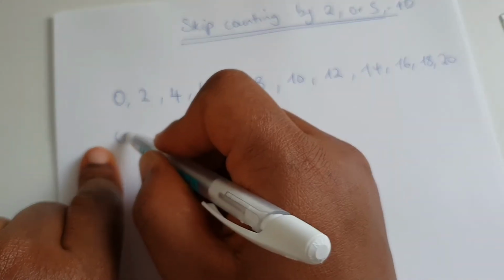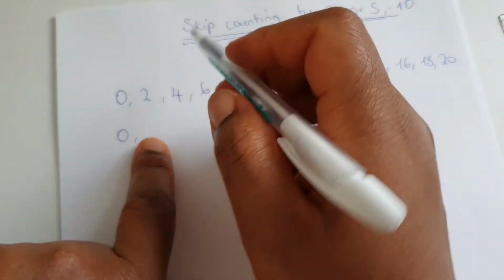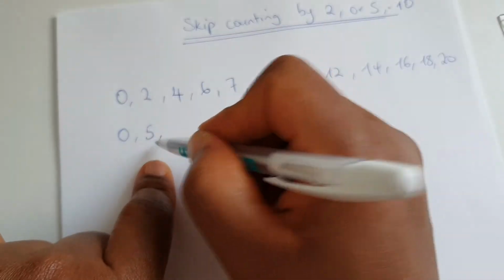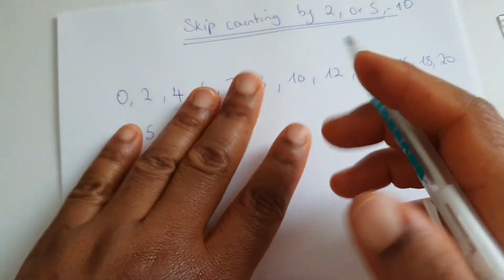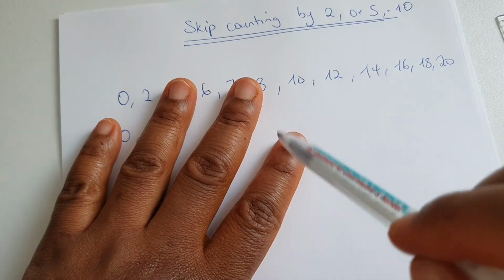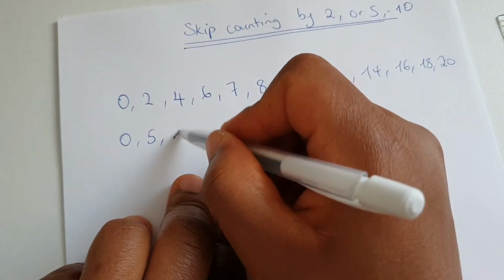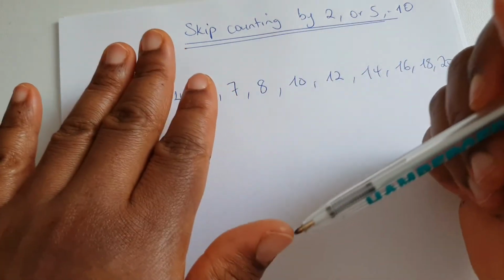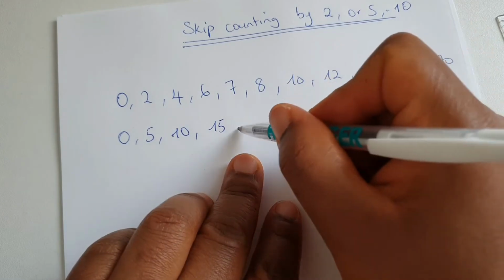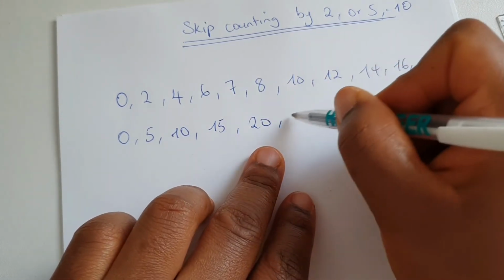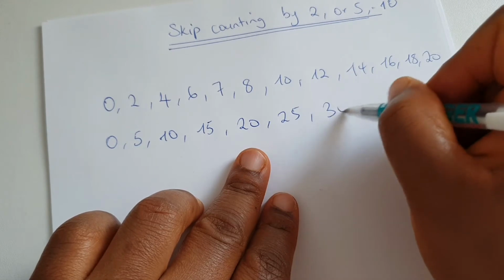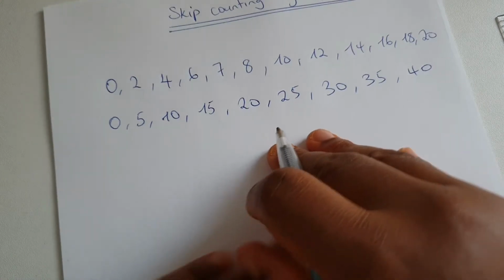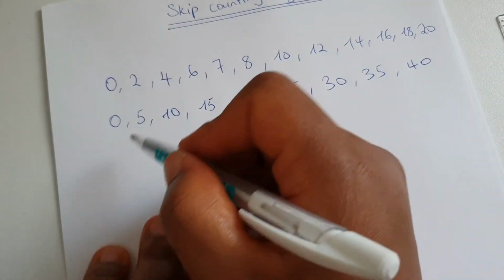Now I'll skip by 5 numbers. I'll write 0. I don't have to write 1, 2, 3, or 4. I'll write 5. Then I'll skip using my fingers. I'll skip 6, 7, 8, 9, and I'll write 10. Then I'll skip again 11, 12, 13, 14. On the 15th one, I'll write 15. Then 20, 25, 30, 35, 40.